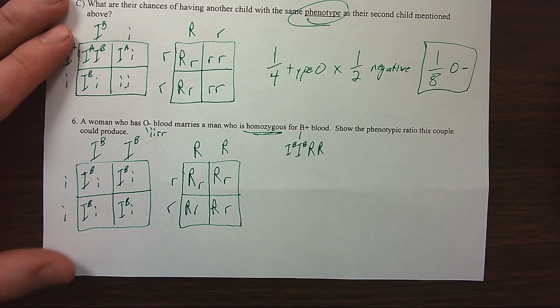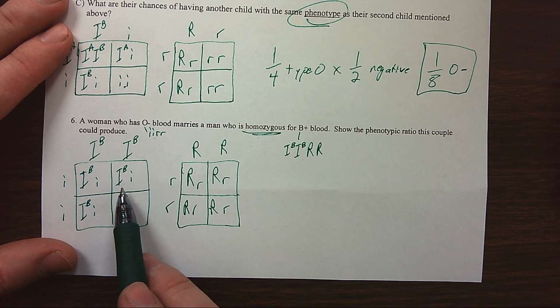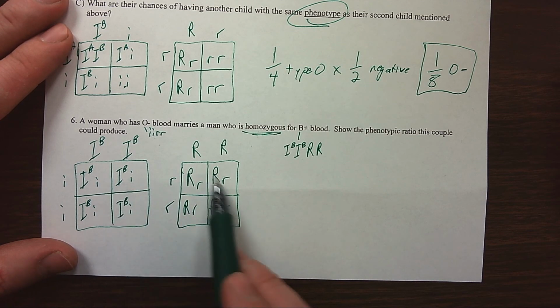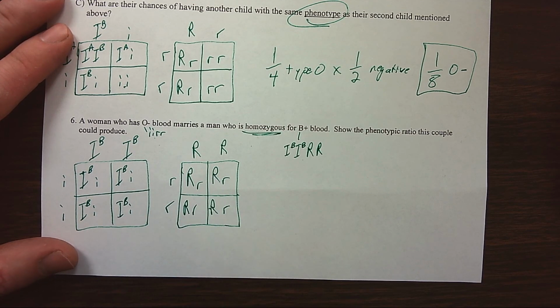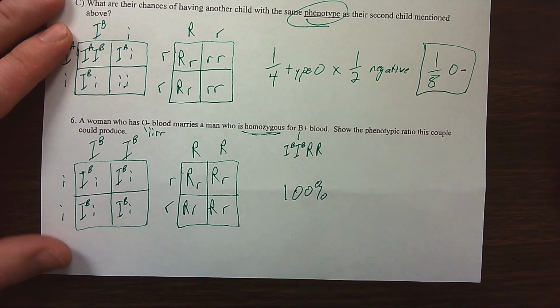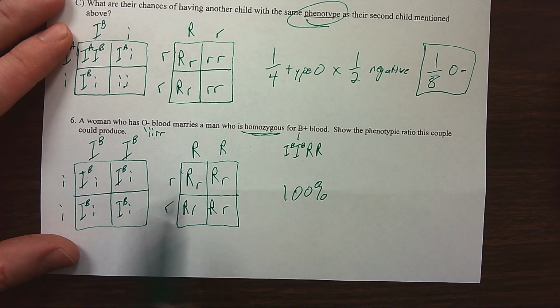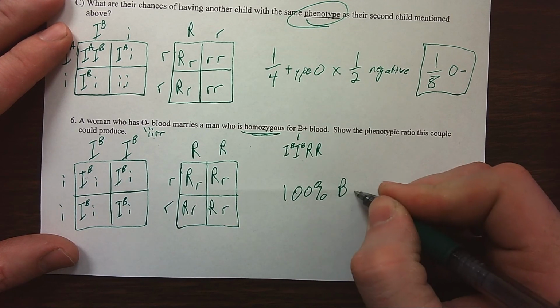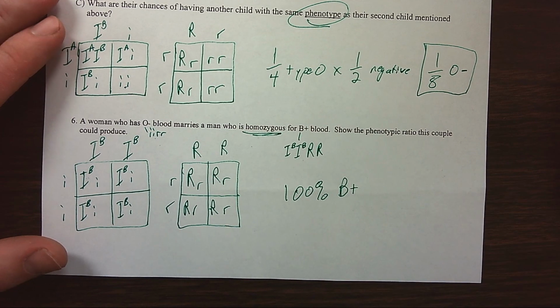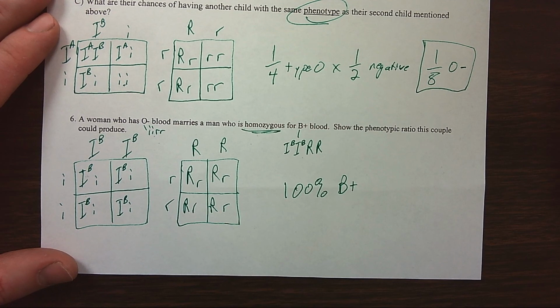So you can do the math, but it's pretty straightforward. 4 out of 4 are that heterozygous genotype. 4 out of 4 are that heterozygous genotype. So that's going to result in 100% being B positive. And that's that. So a little easier maybe than you might have originally thought.